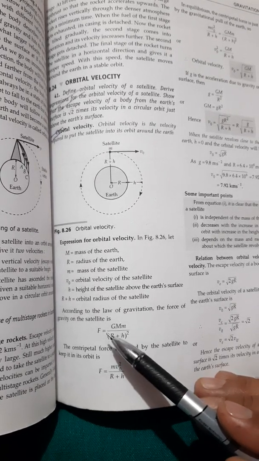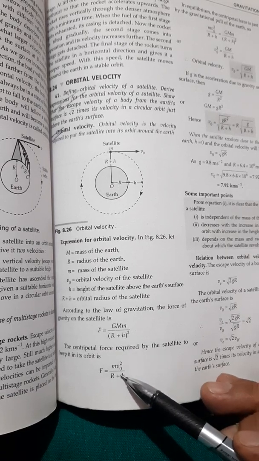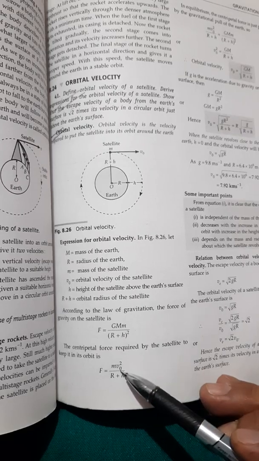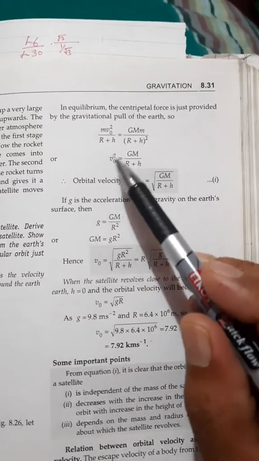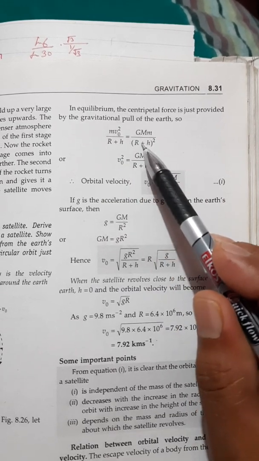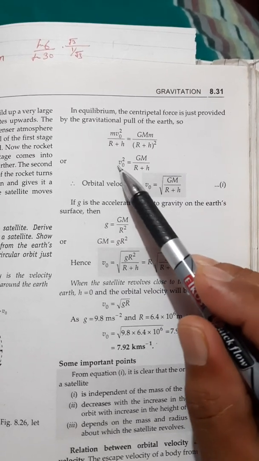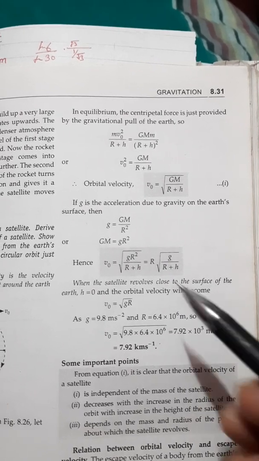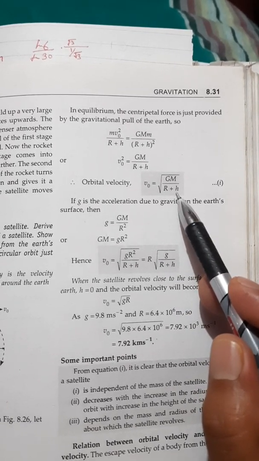So this gravitational force is providing what? Centripetal force. That's why both must be equal. So on equating them, this will get simplified. So orbital velocity is under root GM upon R plus h. So this is called orbital velocity at height h.